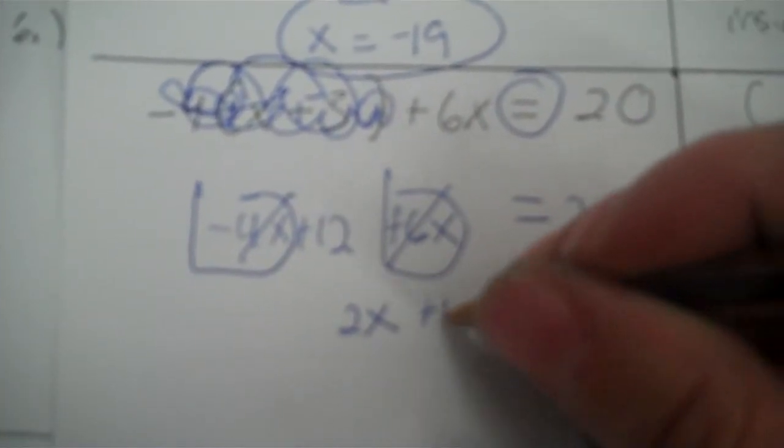Okay. I have combined like terms for the letter. So, I've got a negative 4x and a positive 6x. Those need to be added. That's 2x. Okay. Add them. So that's going to be 2x. And what do you know? We got a plus 12. Okay, stem here. And then 20.